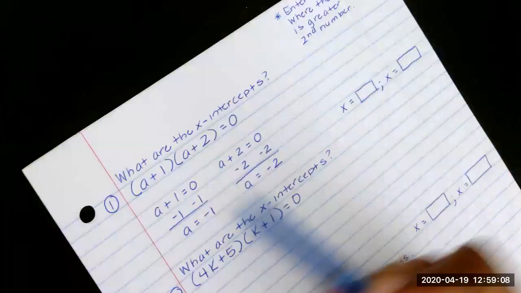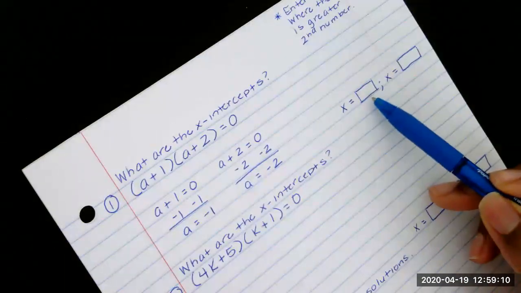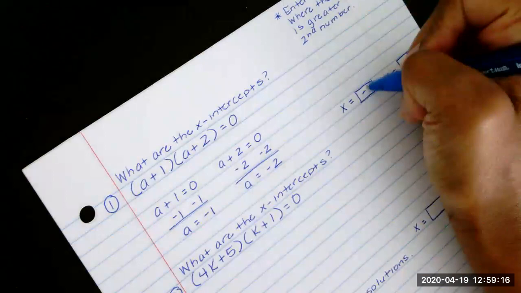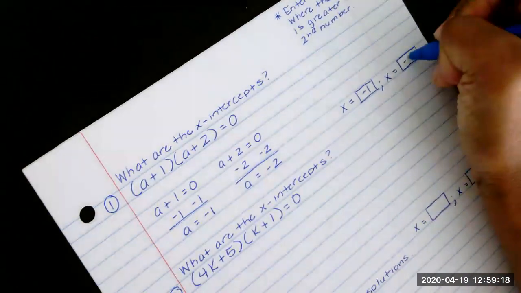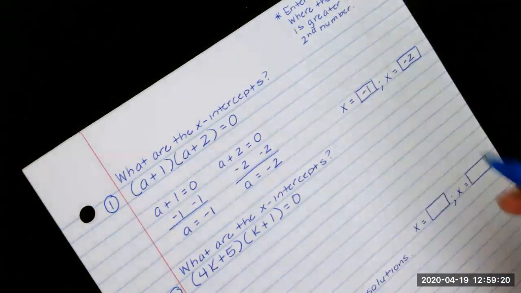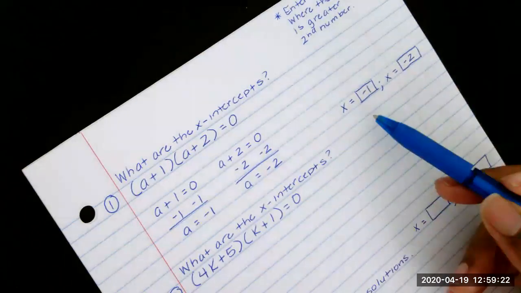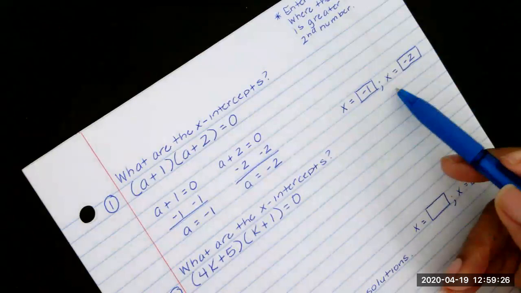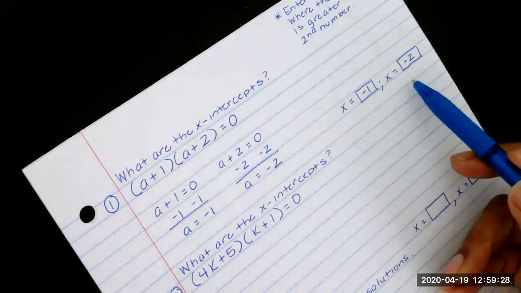The first answer that you input into the computer has to be the larger of the two numbers. So negative 1 will be our first answer, and the second answer would be negative 2. It's just important when you're writing it in the computer, the way it's designed is that you have to put the greater of the two numbers first. So just keep that in mind when you're doing the practice quiz.